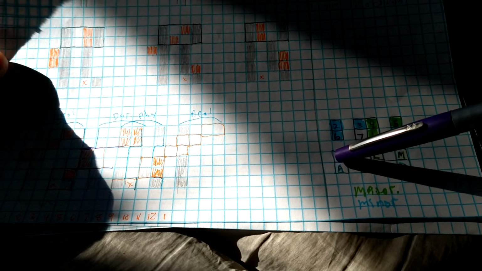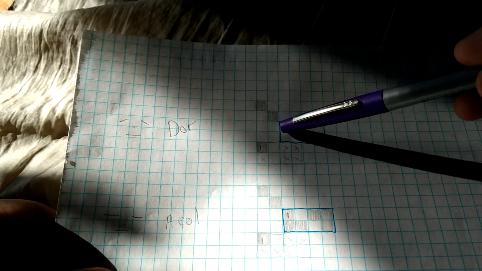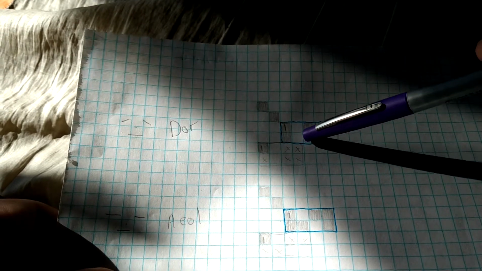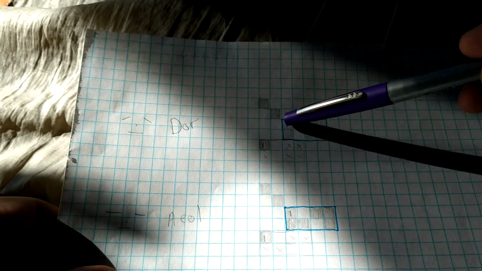Now, here's Dorian. So let's see if we put Dorian over there, hey, yeah, look at that. There's our one for Dorian. That's our D. And our box shape is there. So that creates a Dorian. And then for Aeolian, yeah, we're down there.